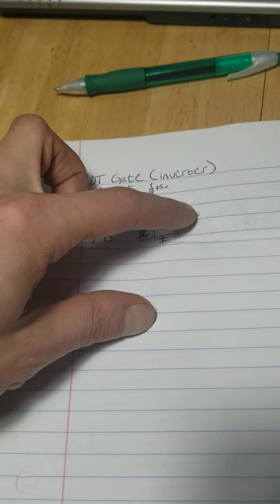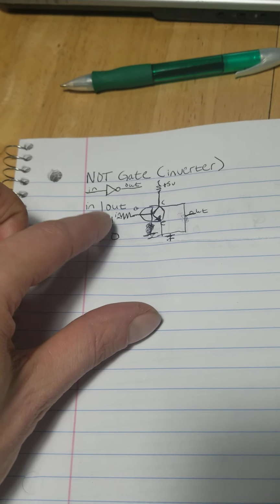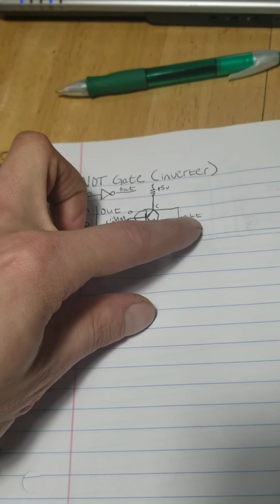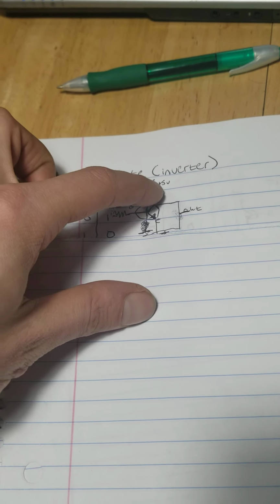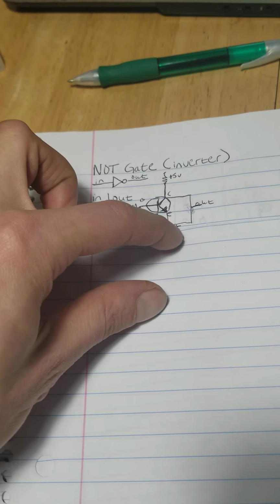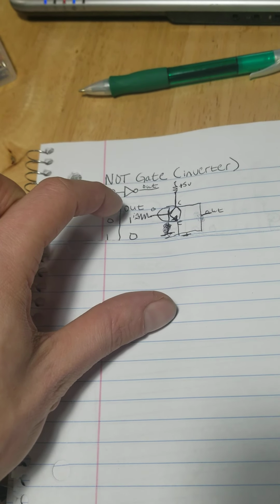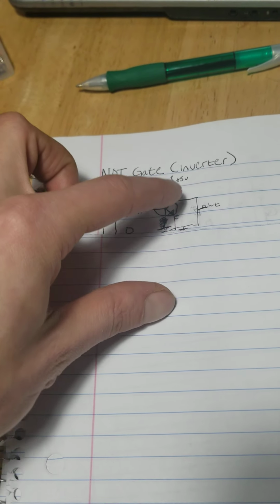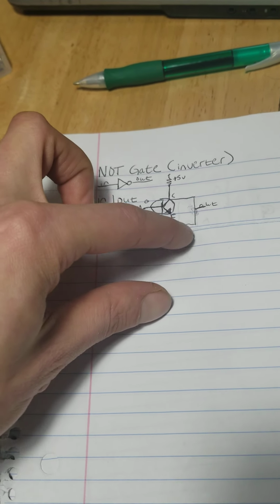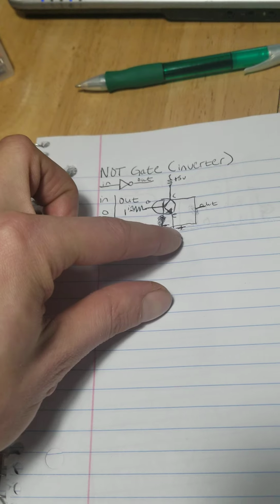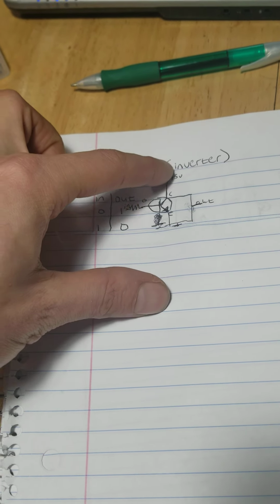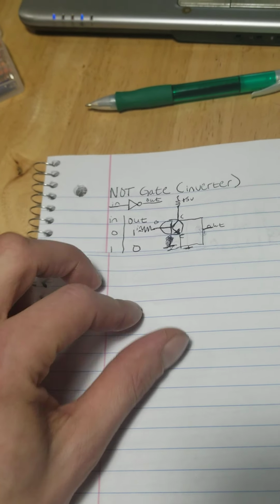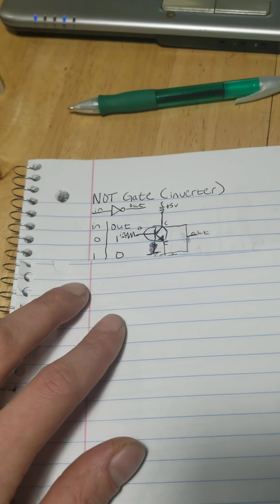So anytime that we have a 0 here, no current, then this thing will be on. It'll be getting power this way. If we turn the transistor on, that's going to let current go through here. So it's not going to go the long way around because it always wants to take the shortest path of least resistance. So it's going to go straight down. So this thing will be off then. That is an inverter.